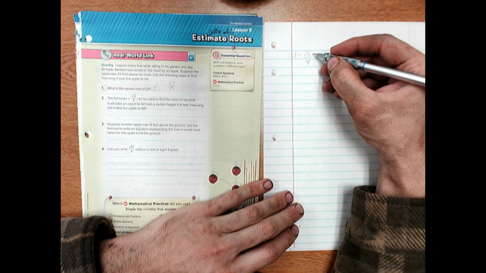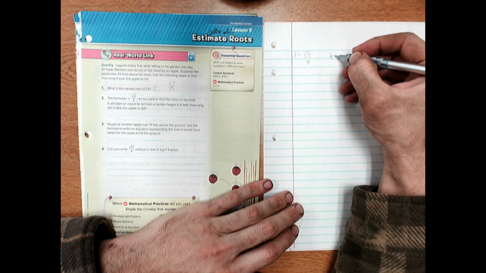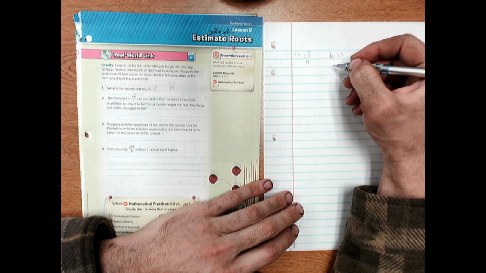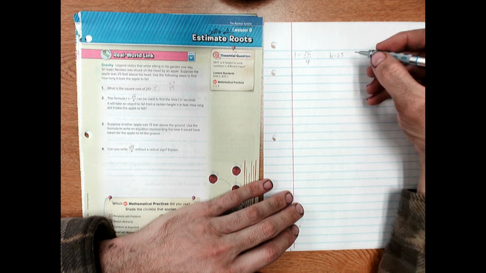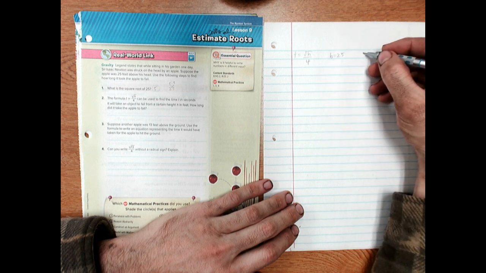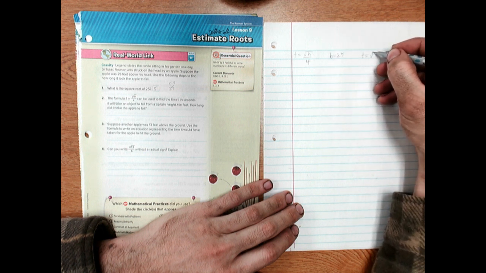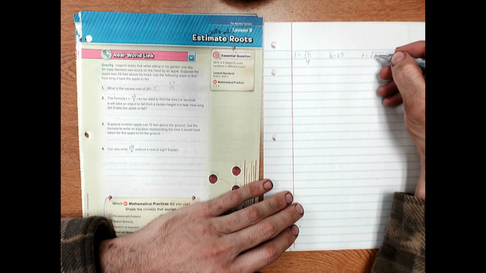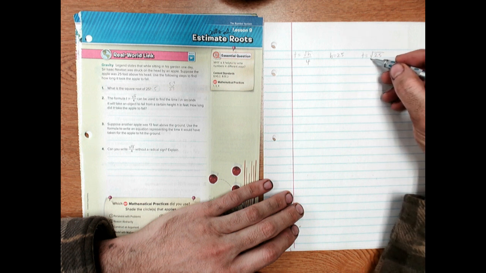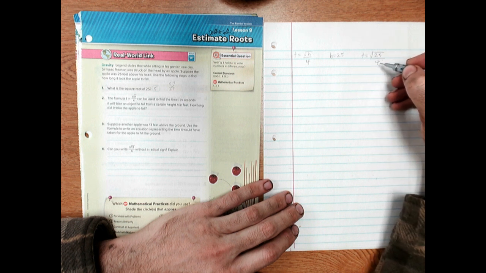If we put in our h, so h equals 25, and we are solving for t, we put in t equals the square root of 25, because we're replacing h with 25, and then we're dividing that by 4.